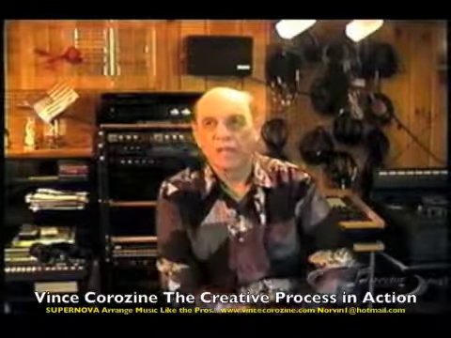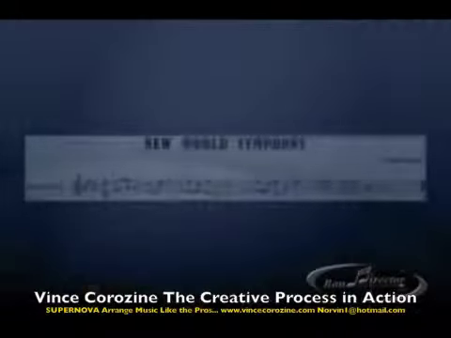The next example, example 6, is the theme from the New World Symphony by Antonin Dvorak. Notice that measures 2 and 3 are the same, measures 4 and 5 are the same, and measure 1 is an augmentation. Here we go with Dvorak.